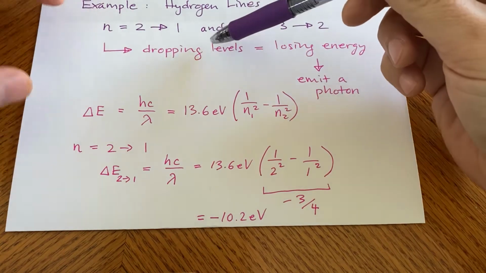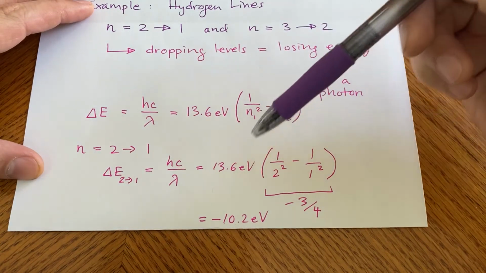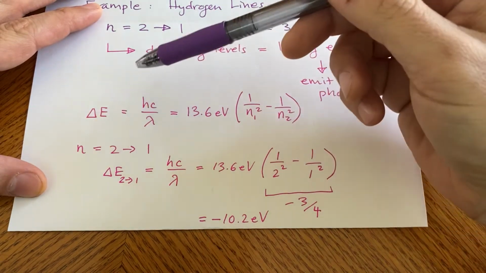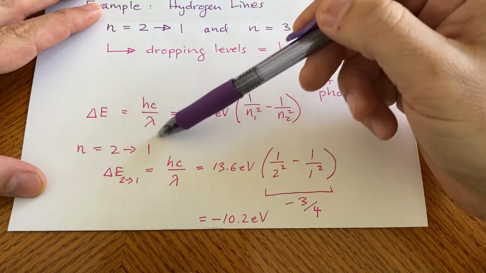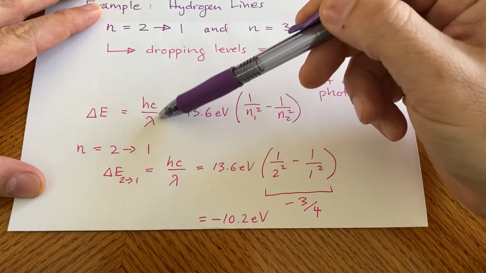So what we want to do is figure out how much energy that photon has and then convert that to a wavelength. So we're using the change in energy formula from the Bohr-Rutherford model. That change in energy we can relate to the wavelength using the de Broglie relation.